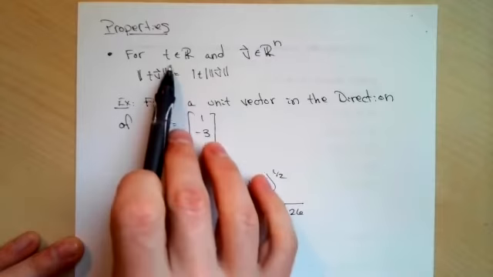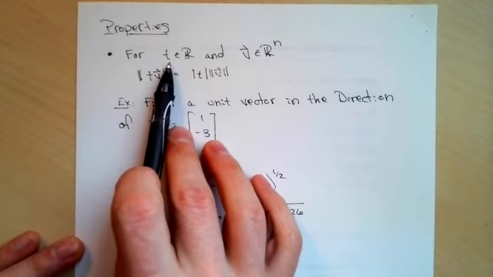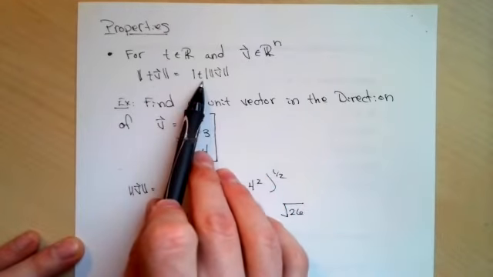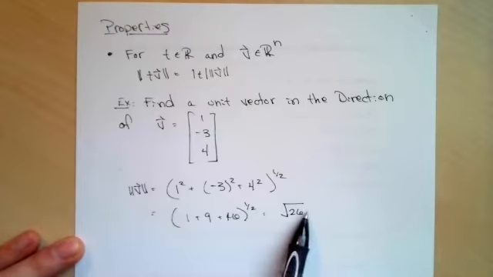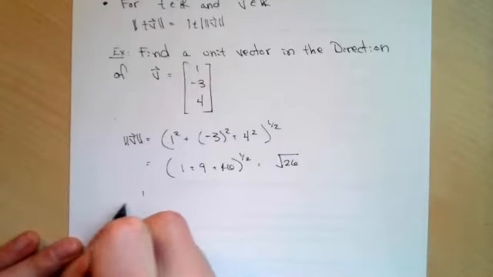And since we know that scaling a vector won't change the direction and it will affect the magnitude simply by the norm of that scalar, all we have to do is multiply by the reciprocal of the magnitude.